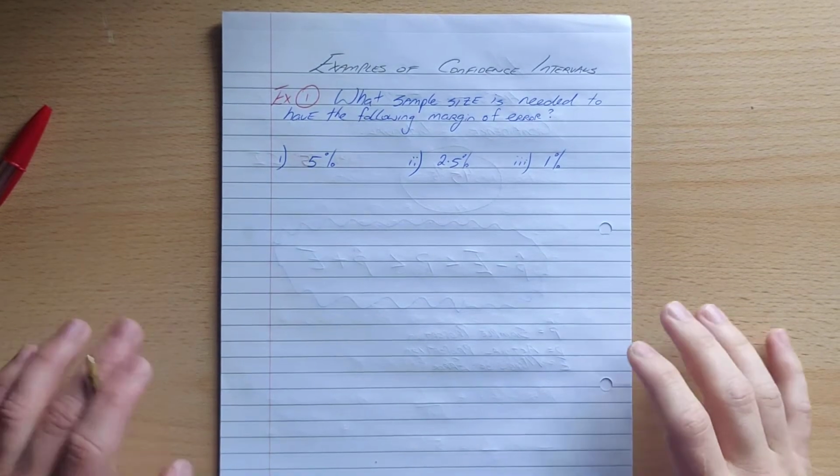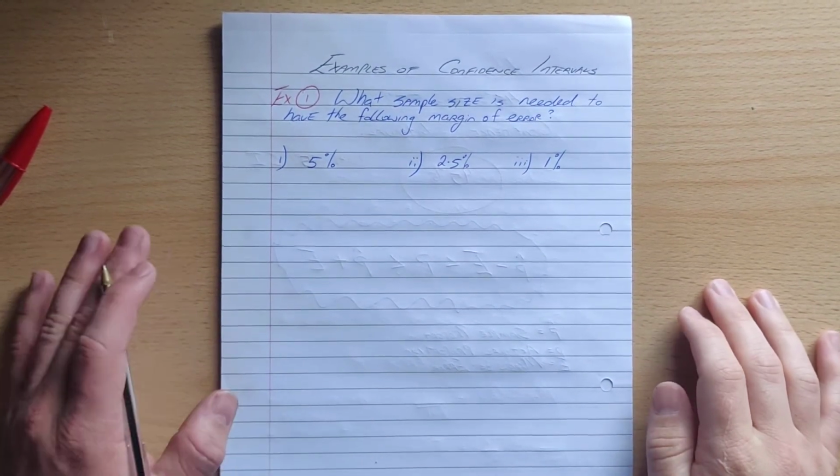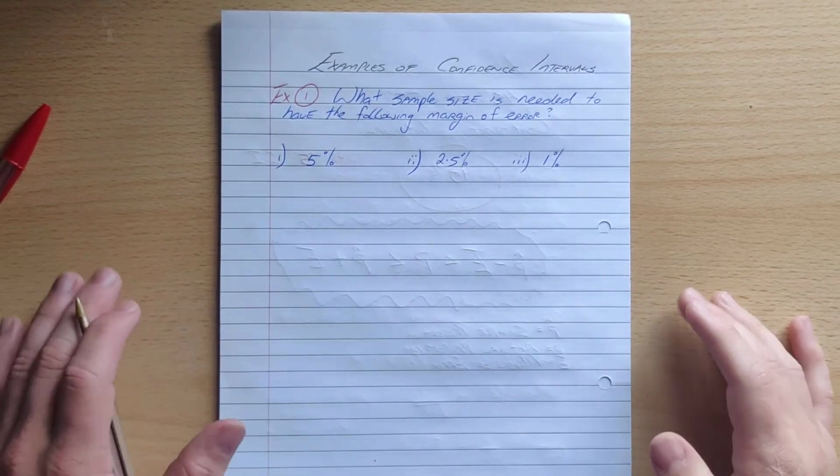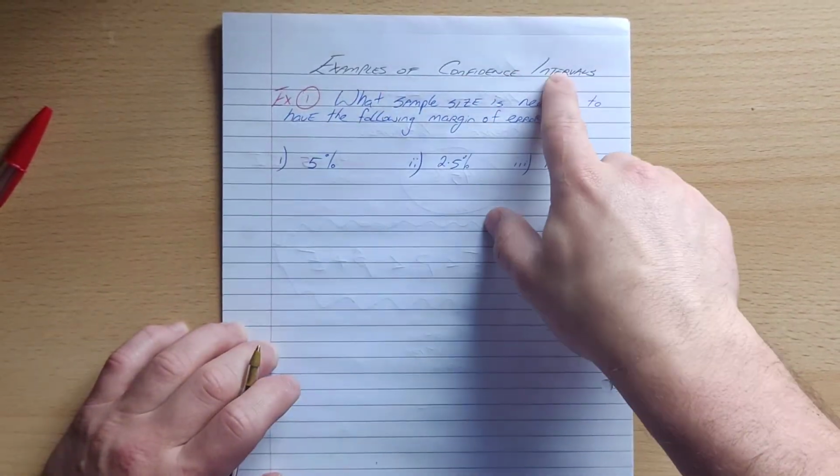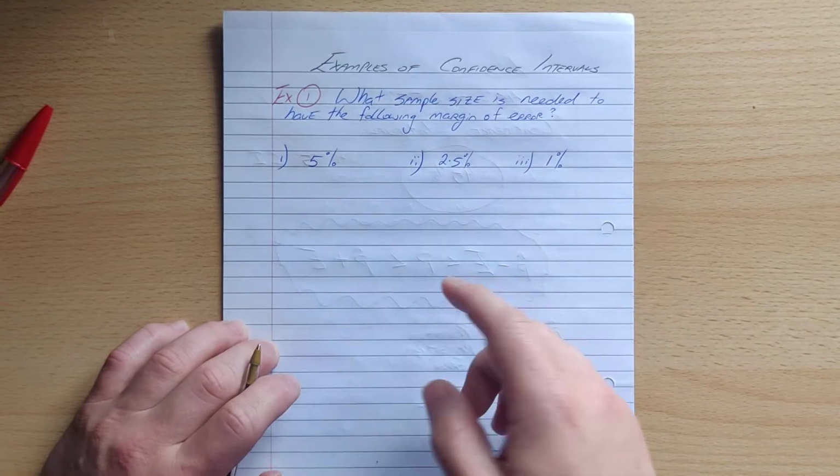So this video is a direct carry on from the previous video where I didn't do any examples. This video is going to only have examples. They're examples of the confidence intervals and the margin of error.